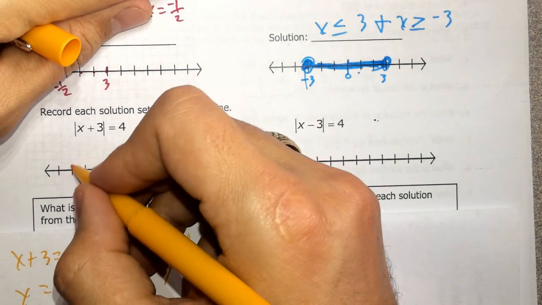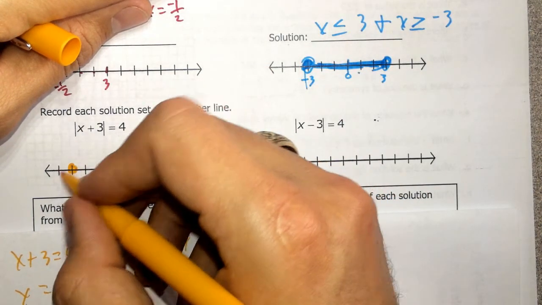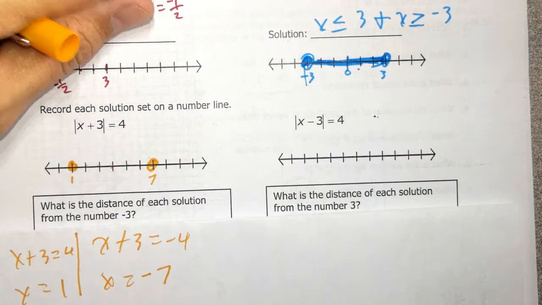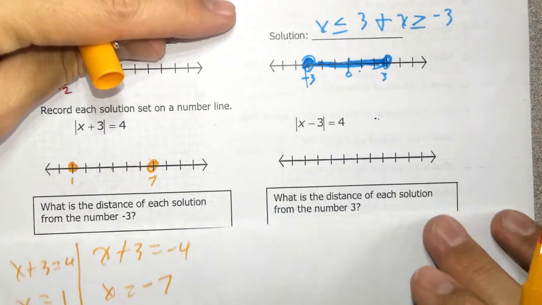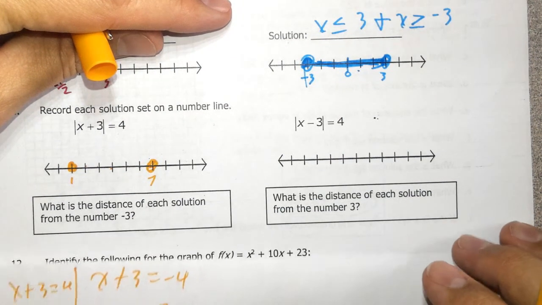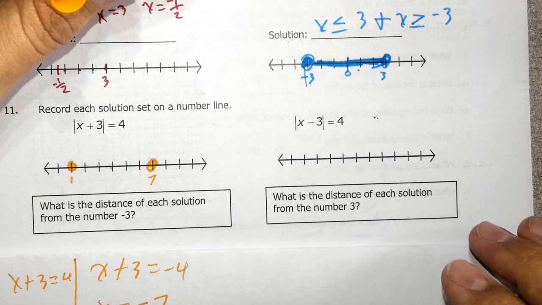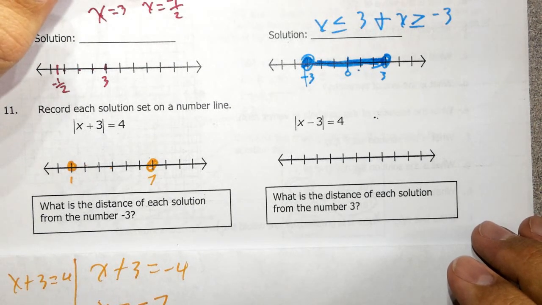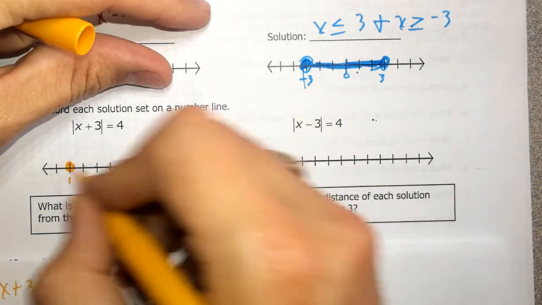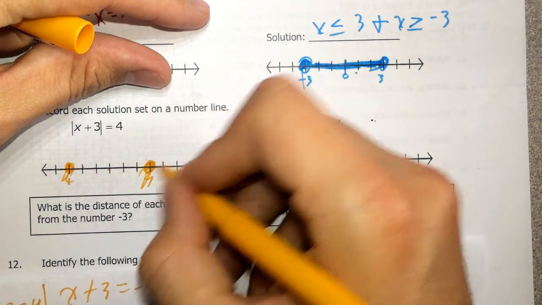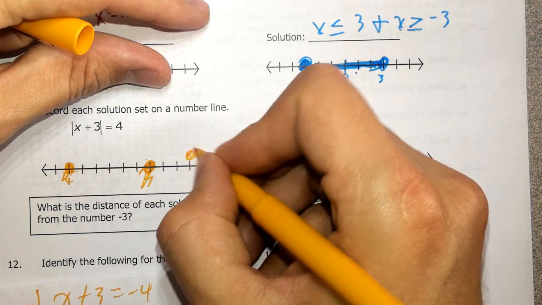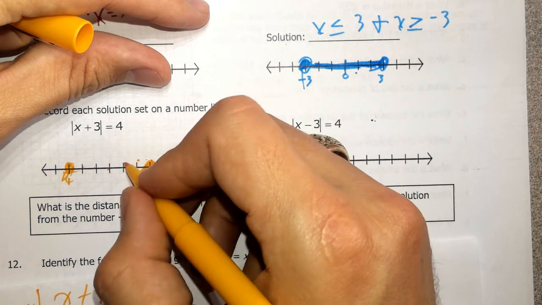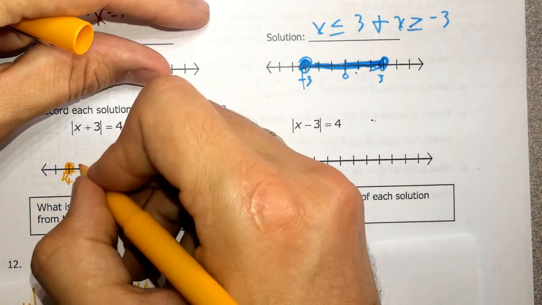So we have 1, 2, 3, 4, 5, 6, 7. Not sure why. Oh, sorry, this is negative 7. That's why that makes sense. So let's make this 1, 0, negative 1, negative 2, negative 3, negative 4, negative 5, negative 6, negative 7.